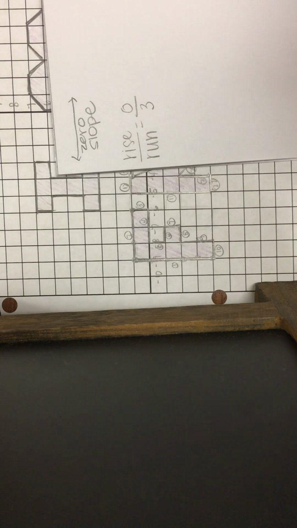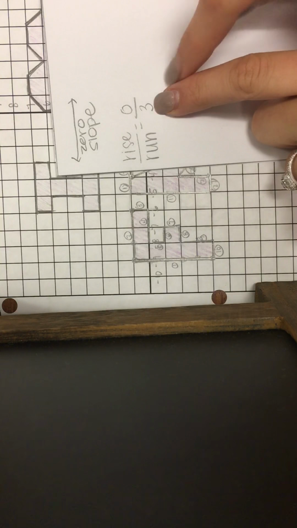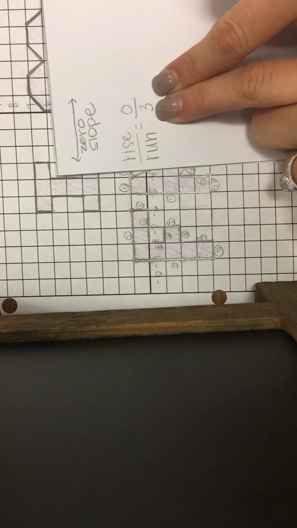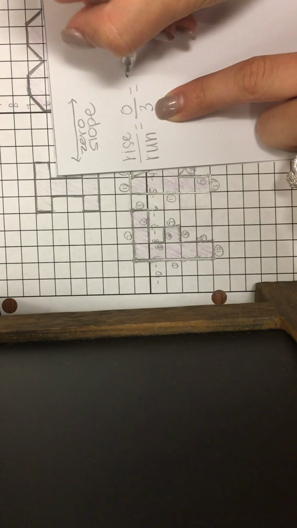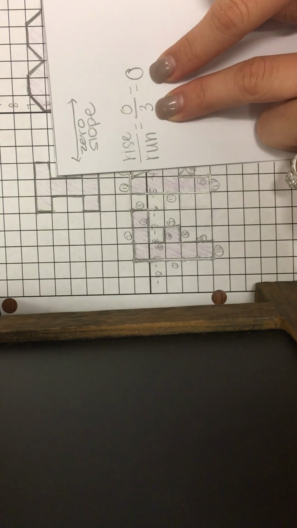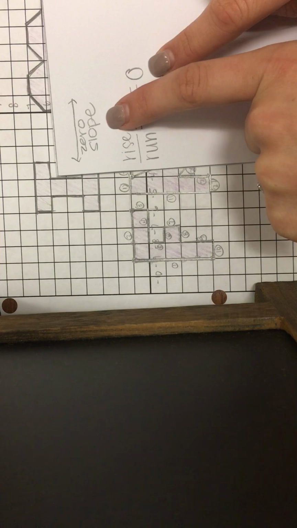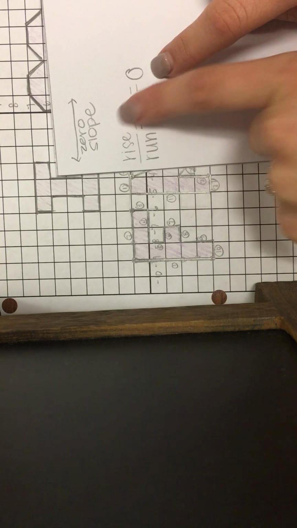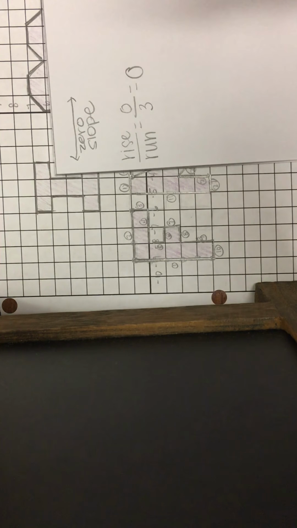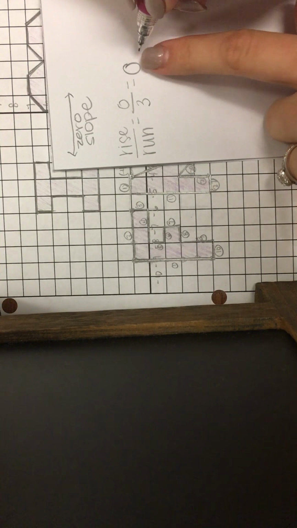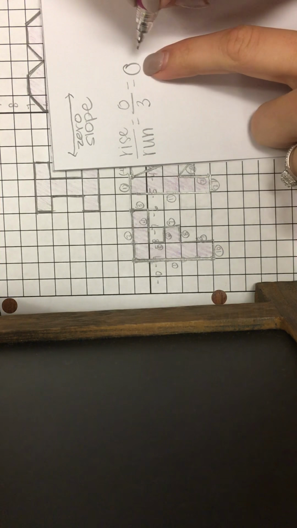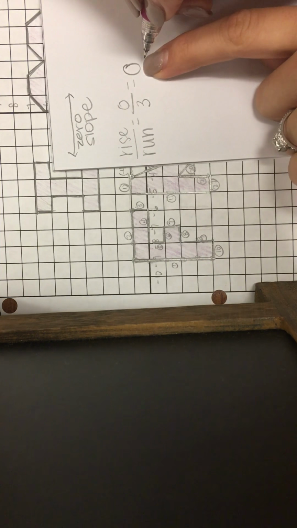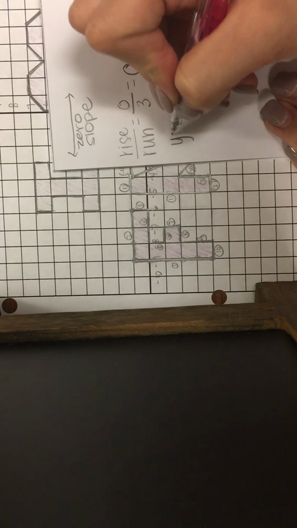Now, it doesn't matter which way I move or which points I choose, because no matter what my run is, if that's any number, 0 divided by any number is still going to give me 0. So that is telling me the slope of this horizontal line, and it's helping me remember that rule. So you can do 2 things. You can skip to the shortcut, and I'm going to show you that in a second, or you can actually plug in 0 for your slope. So I'm going to do it that way first.